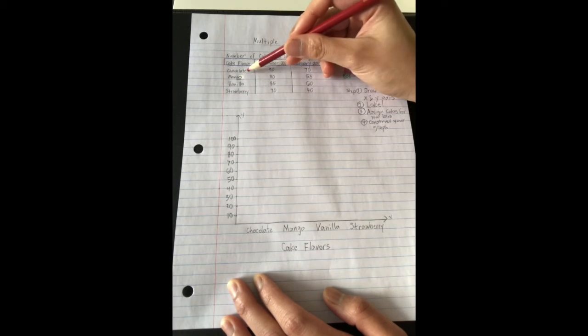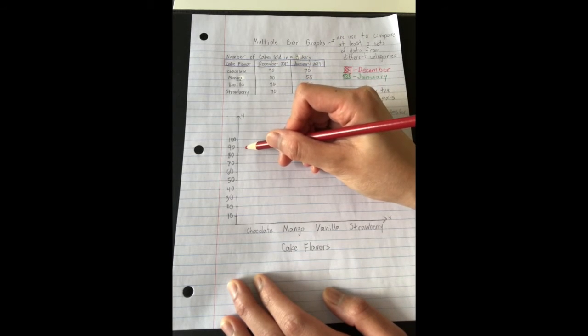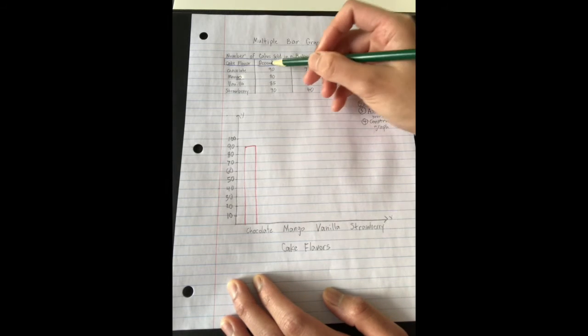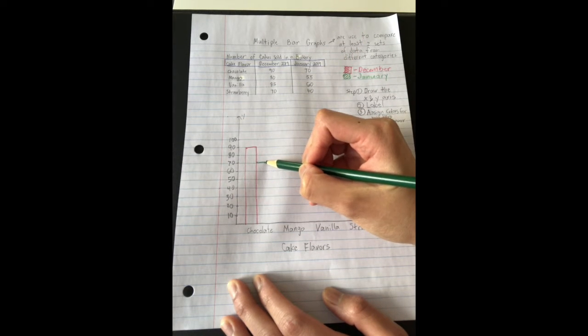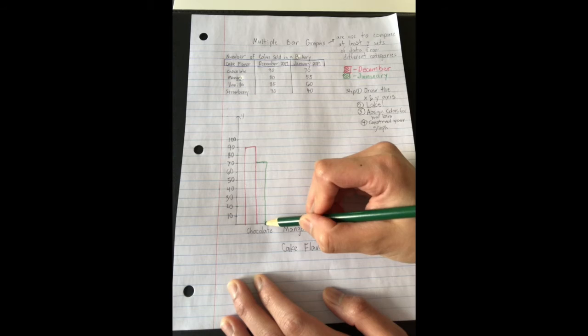Alright, so I will start with December. I will be using red. So for chocolate, we have here 90. So that means I'll go until here. And then for January, we have here 70. So it will be here. So as much as possible, make all your bars the same size. I will be filling in the colors later.